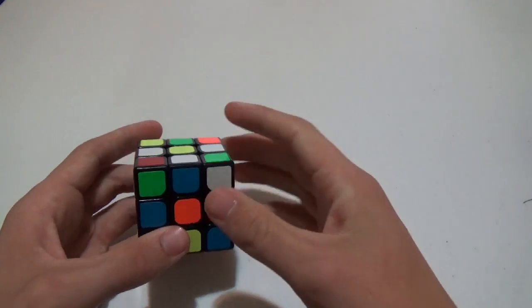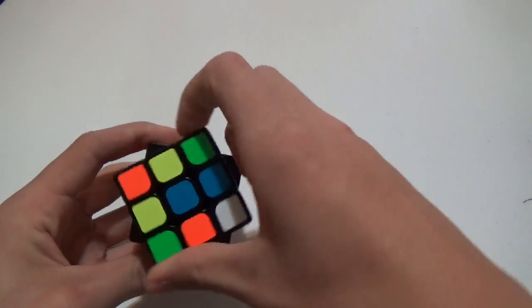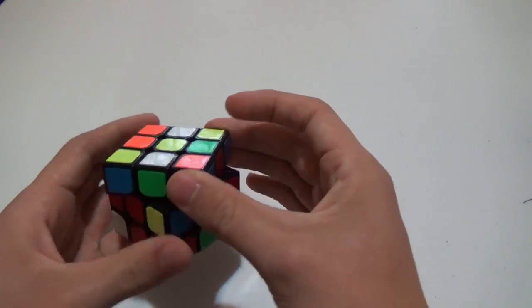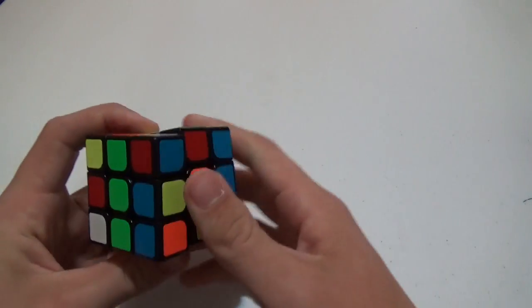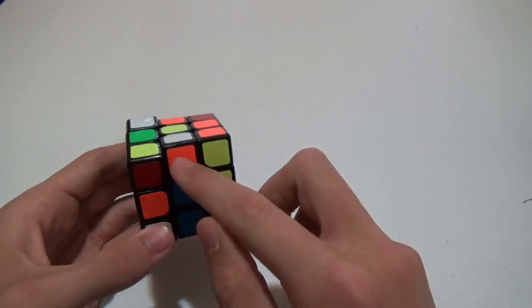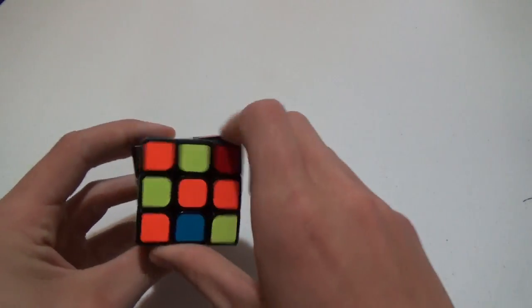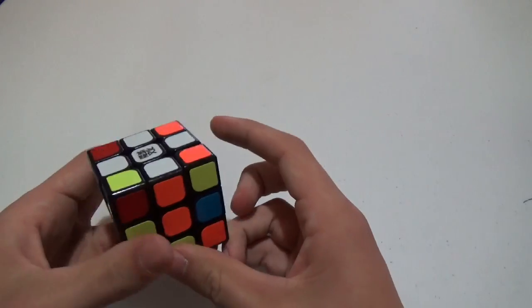So I see blue here, I'll move it to the blue centerpiece, move it 180 degrees. I see green here, move it to the green centerpiece, 180 degrees. See orange, move it to the orange centerpiece, 180 degrees, and you'll have the white cross.